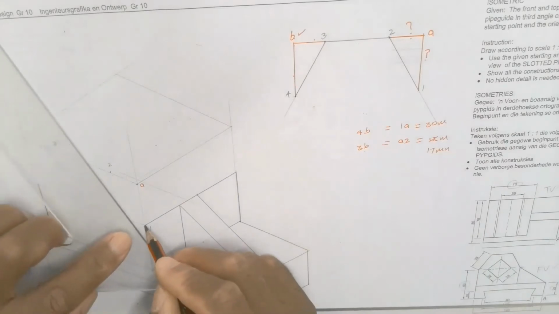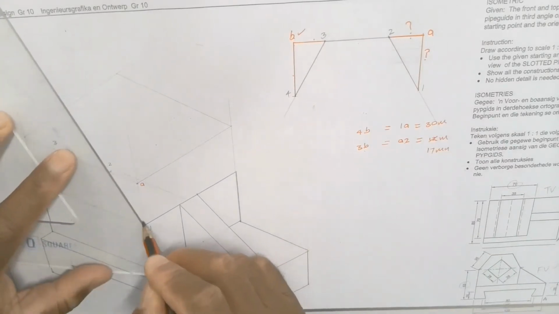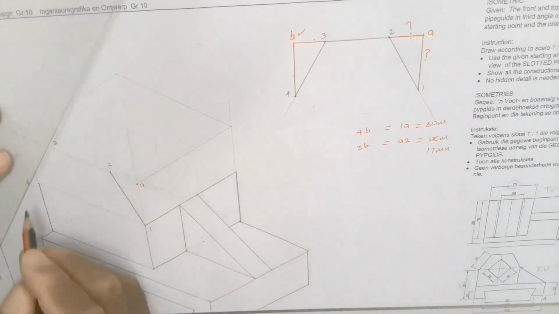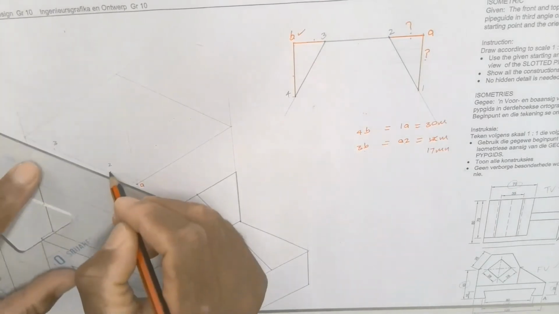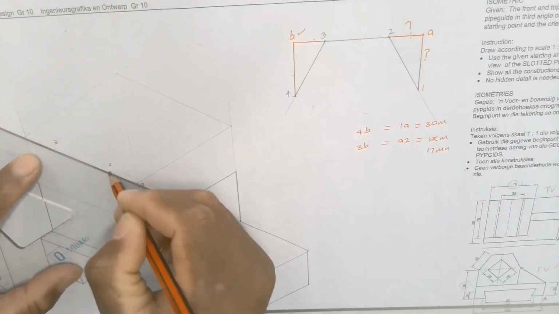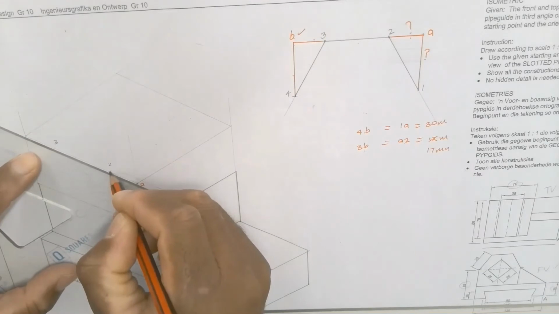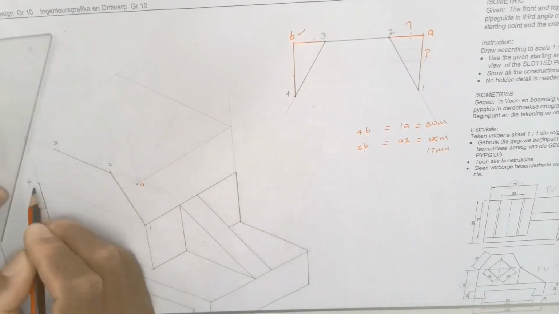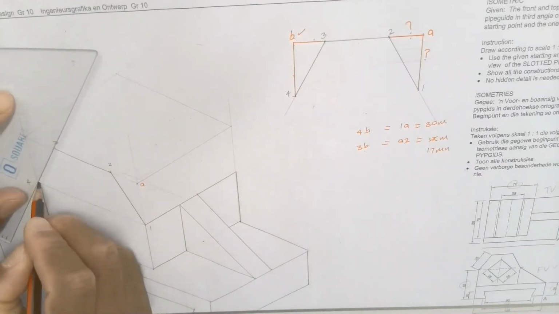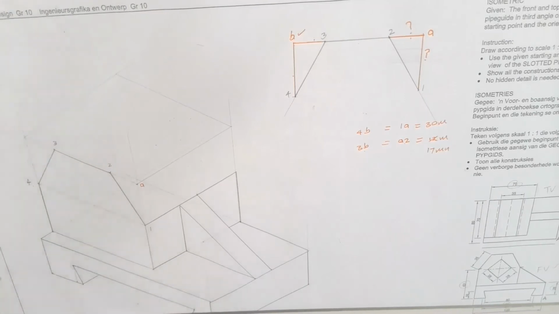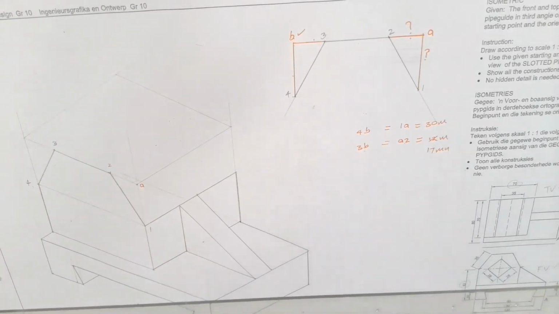Join 1 goes to number 2. Number 2 goes to number 3. Then number 3 goes to number 4. And then the front side is now complete of that hexagon. Now, all you need to complete is the top side. Now, you don't have to do the same dimensions that I've done there.